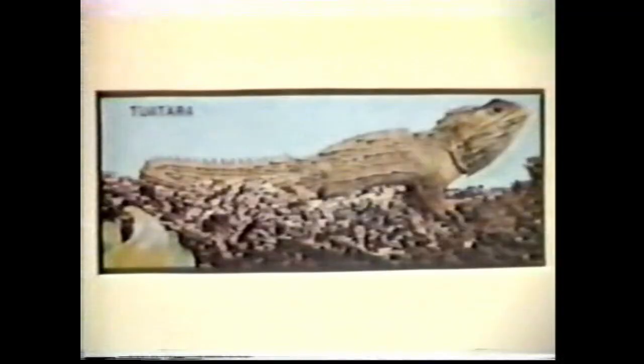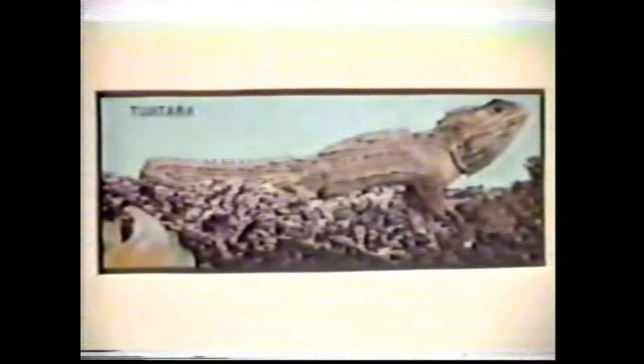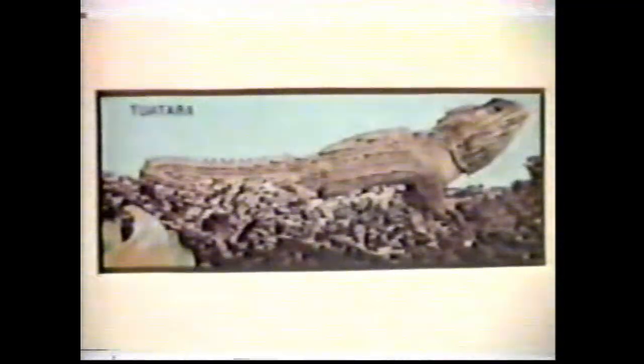Something is wrong. This is the tuatara lizard that lives in some islands off of New Zealand. They have posed a real problem to the evolutionists because they have been unable to find any fossil remains of the lizard younger than 135 million years. They reasoned that the lizard had become extinct for 135 million years until they found the living animals where they found the fossils.